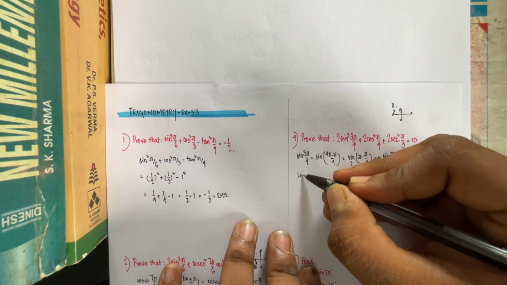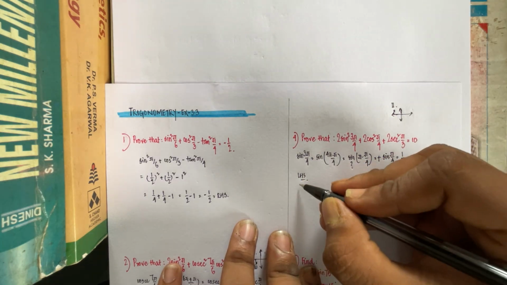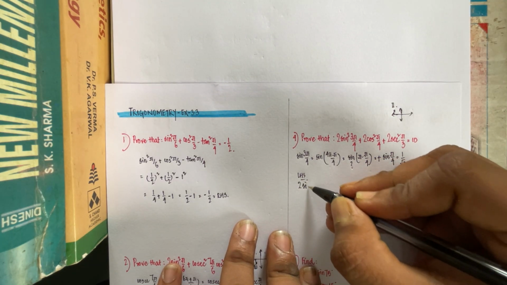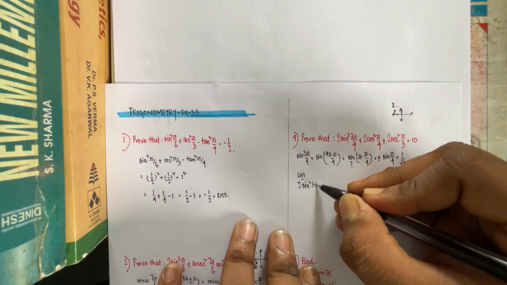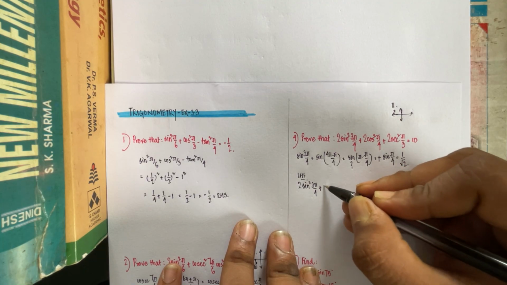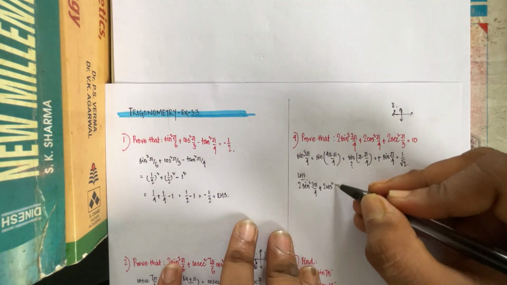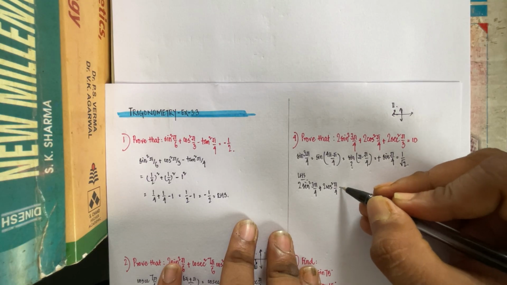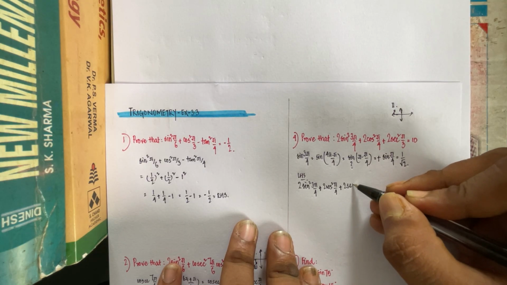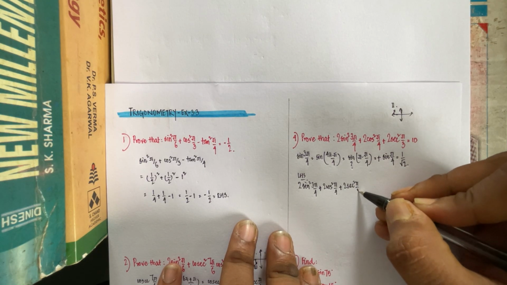Now let us come to the left hand side of the equation, that is 2 sine square 3 pi by 4 plus 2 cos square pi by 4 plus 2 sec square pi by 3.